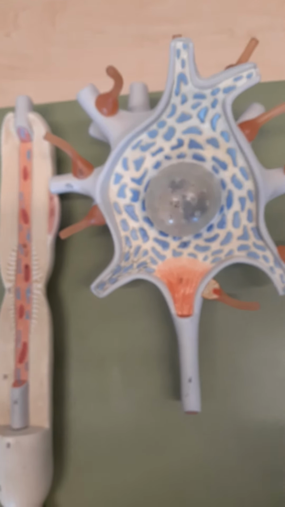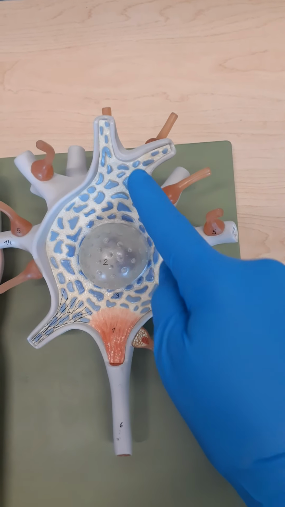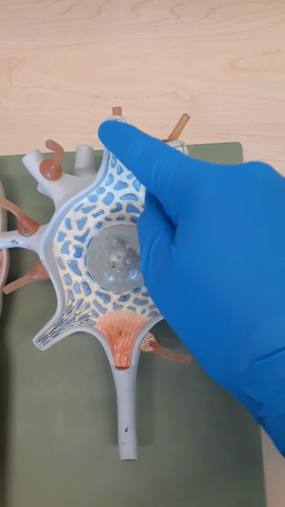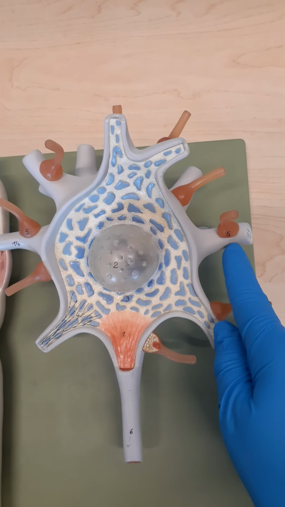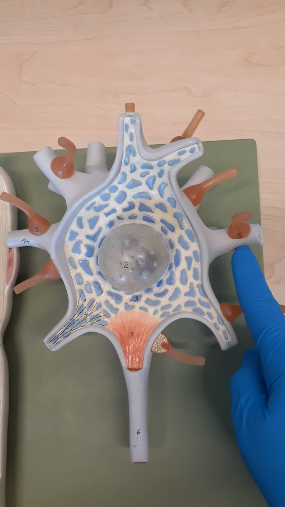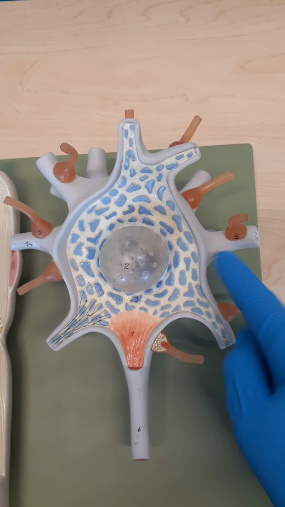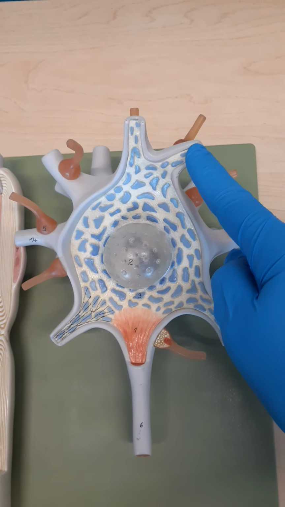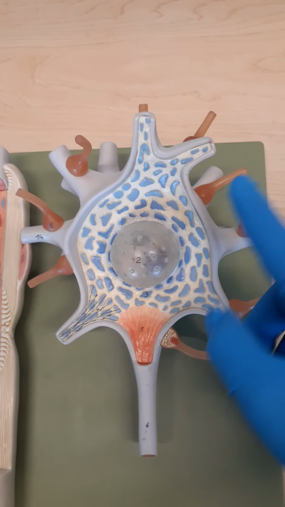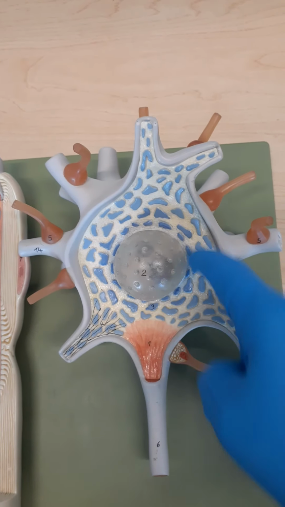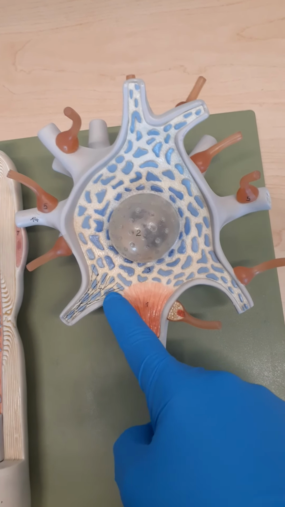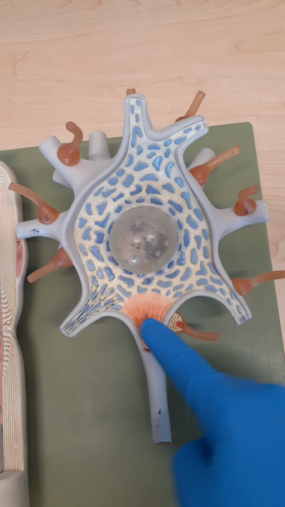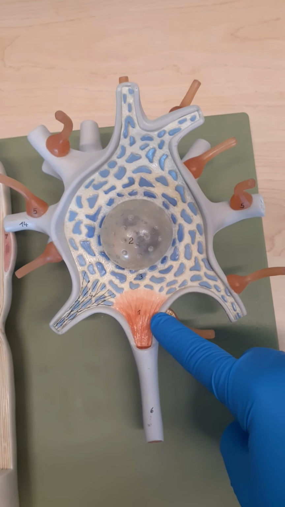Sticking off the soma or the cell body, we have these extensions right here. These are the receptive ends, all these little gray guys. They are called the dendrites. We'll come back to those soon, but the dendrites ultimately receive signals from all of these other little guys, causing a depolarization of the cell.